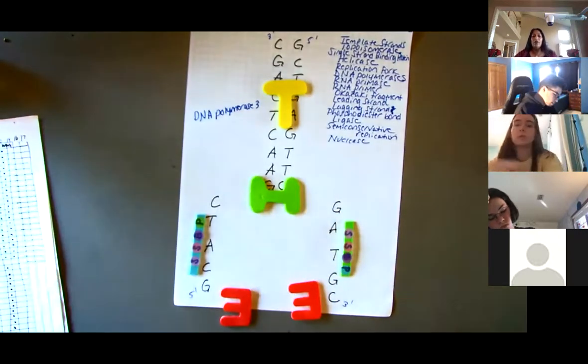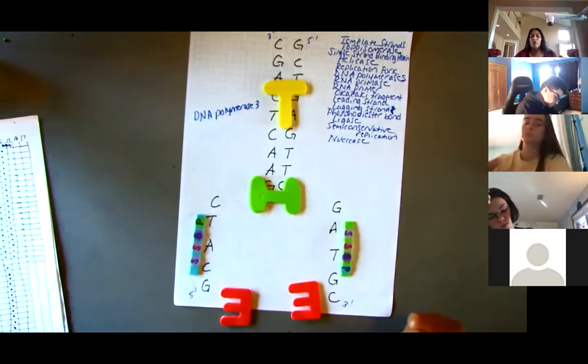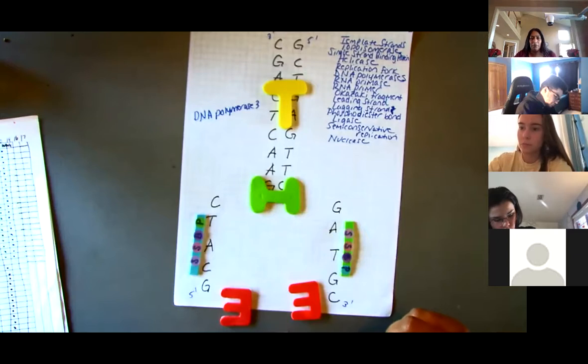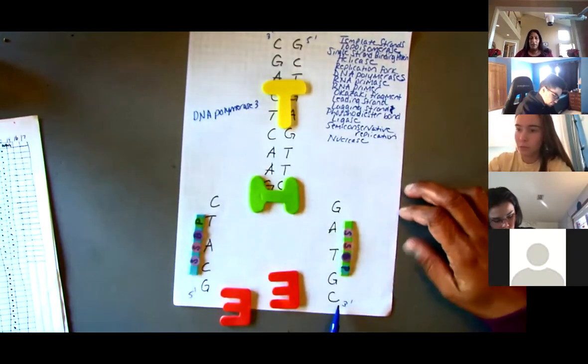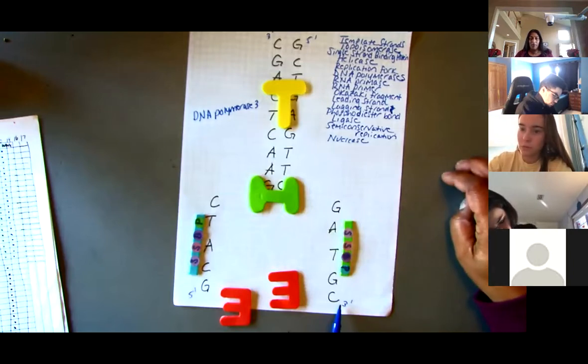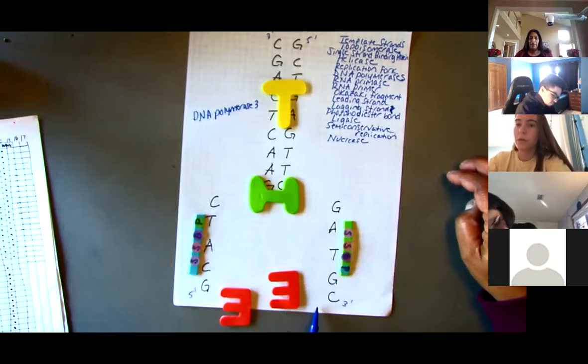New strands are always made from the new strand's 5' to 3'. Okay, say that to yourself. New strands are made from their own 5' to 3', 5' to 3'. If this end of our template is 3', and we're going to make a new strand on the inside here, what would we label this end of the new strand that hasn't been made yet?